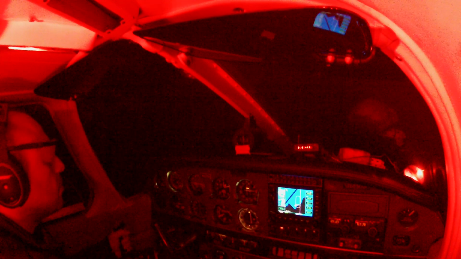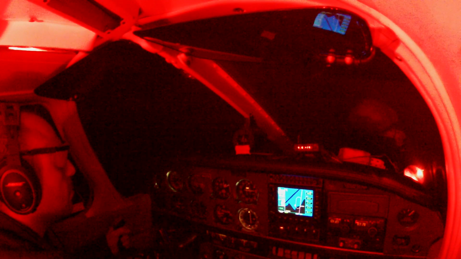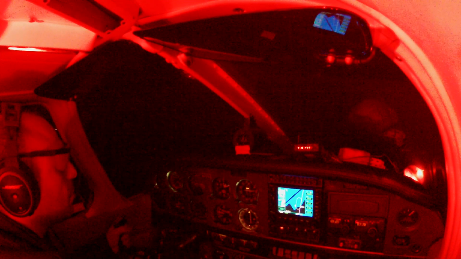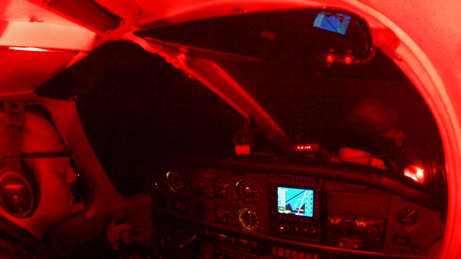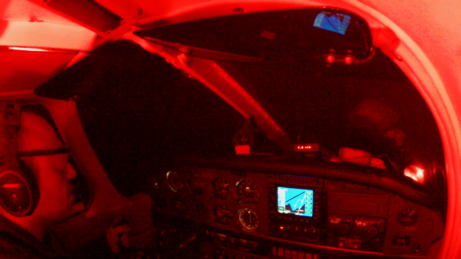Double 25 Delta, expect the VOR6 after turning inbound. The weather in Brookhaven is improving. I'm indicating 1.5 mile visibility, 600 overcast. Expect VOR6 approach 2225 Delta.